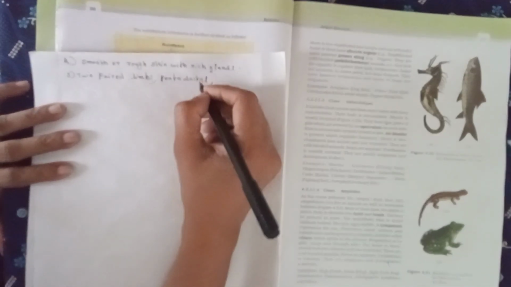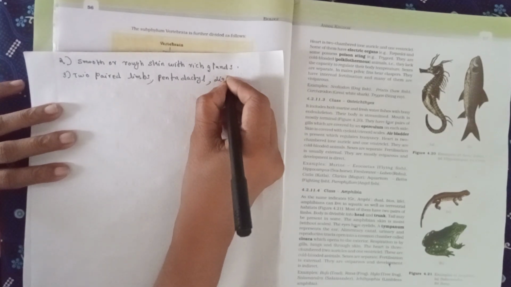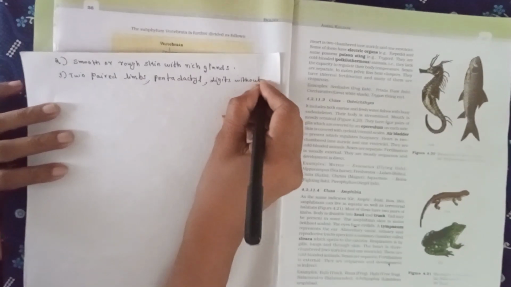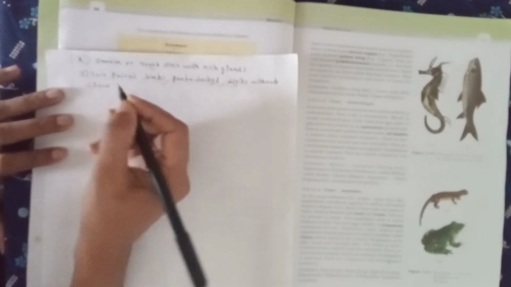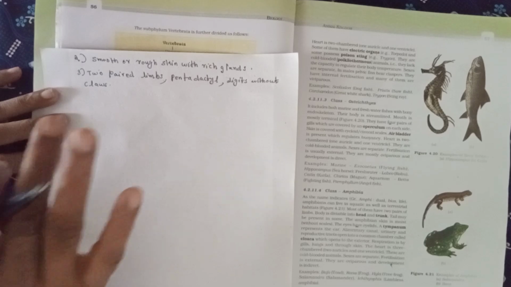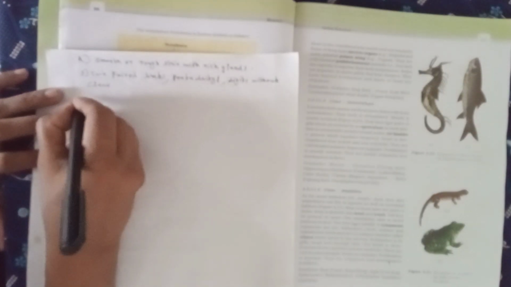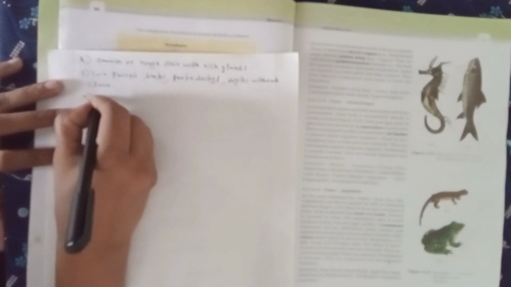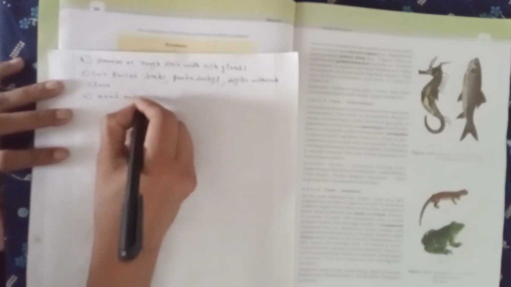Digits, that means fingers without claws. Claws means pointed nails. Body with a distinct head and trunk. Body divided into head and trunk.